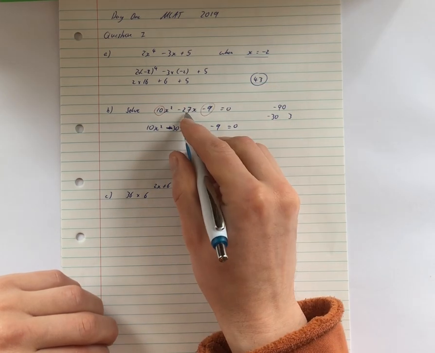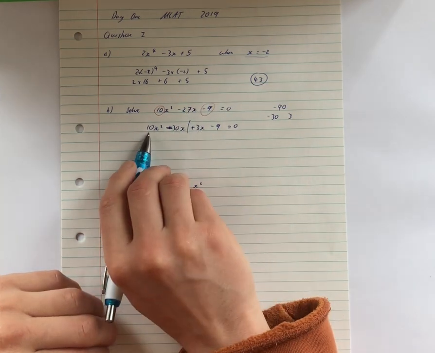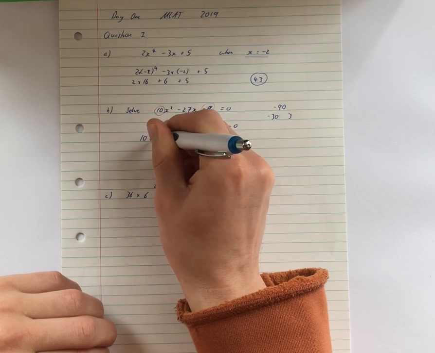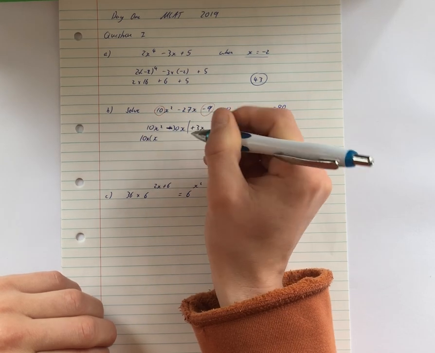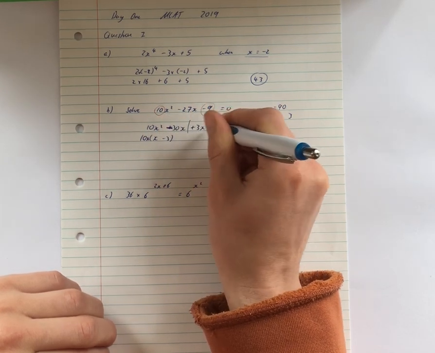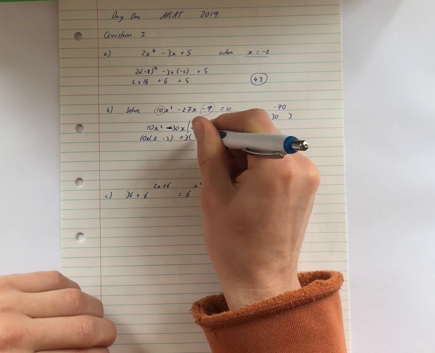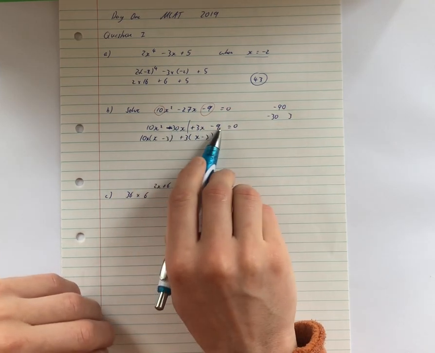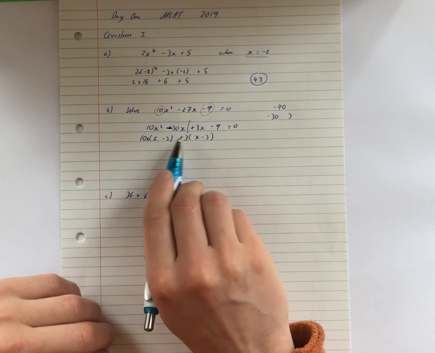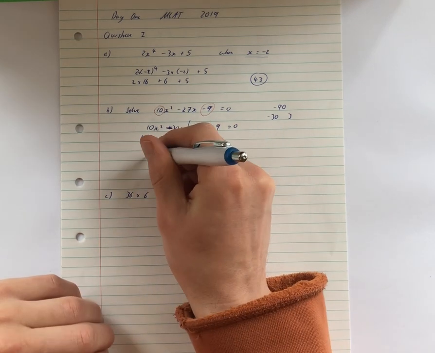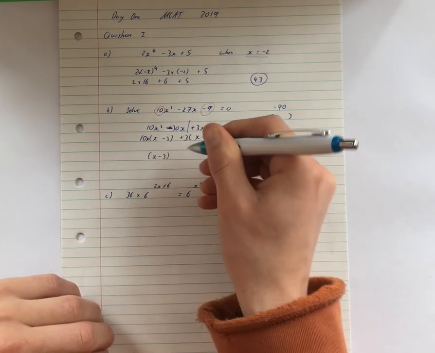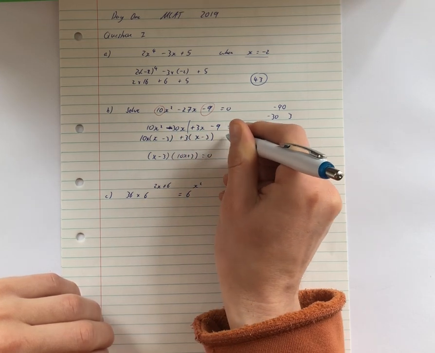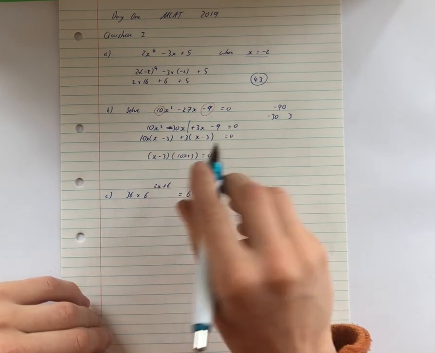And we've just split that negative 27 into two parts. We can now factorize this half easily. So 10x times x minus 3. And we can take a 3 out of this side, 3x minus 3. So we just factor each side independently, and you'll realize that you're going to get the same bracket. That's one factor. The other factor is 10x plus 3. This equals 0. Now we're asked to solve.